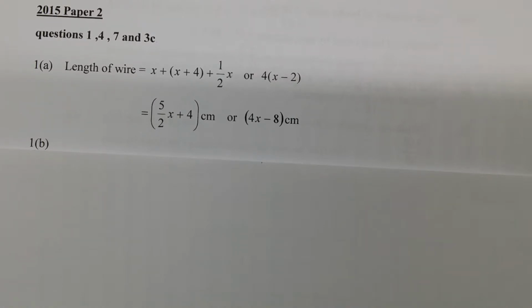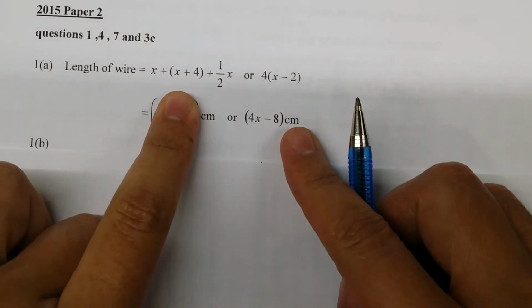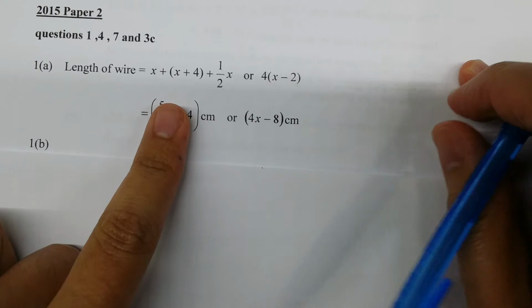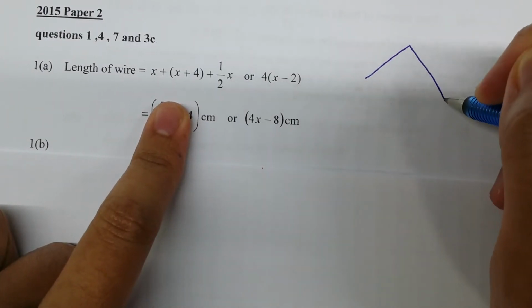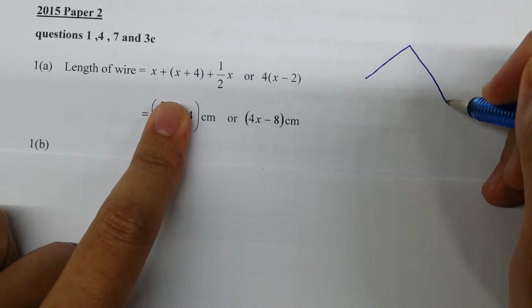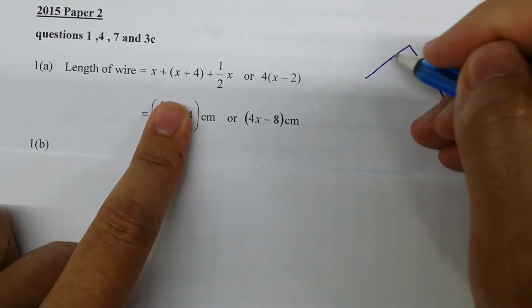They ask, a piece of wire is bent to form a triangle with sides x, x plus 4 and half x. The same piece of wire can be used to form a square of side x minus 2 cm. Write an expression in x for the length of the wire and simplify it. Okay, the length of our wire is this. Never mind, let me do it again.